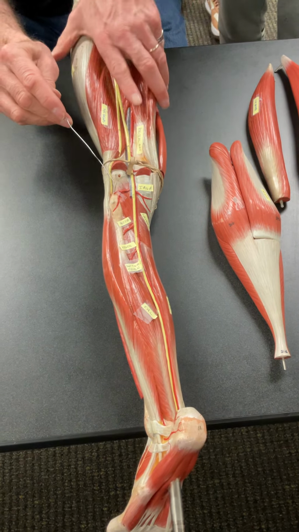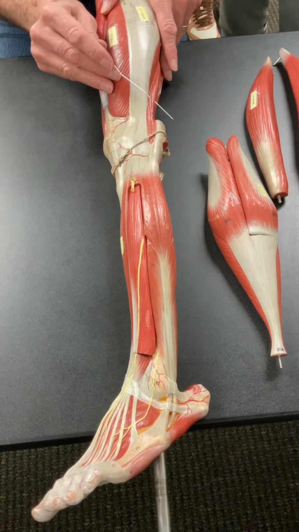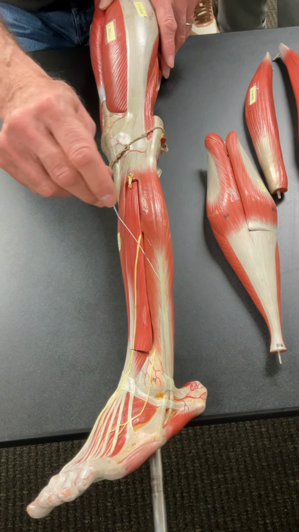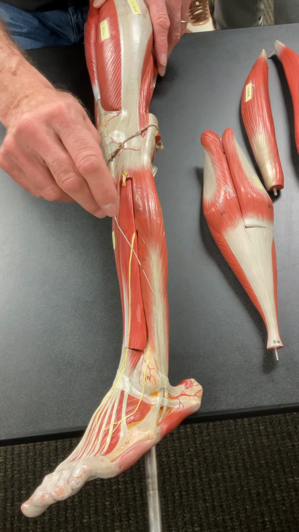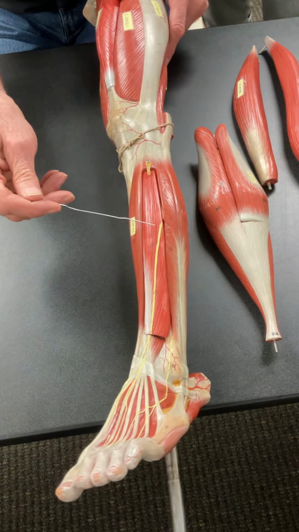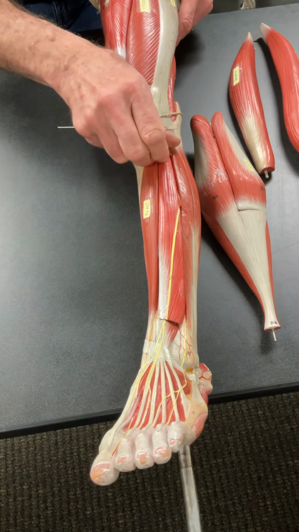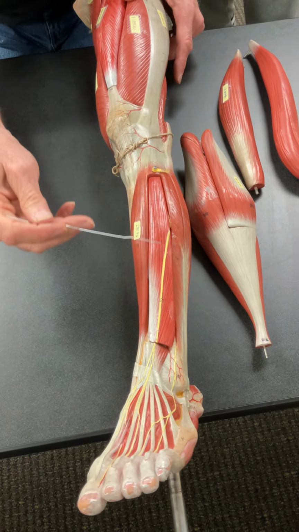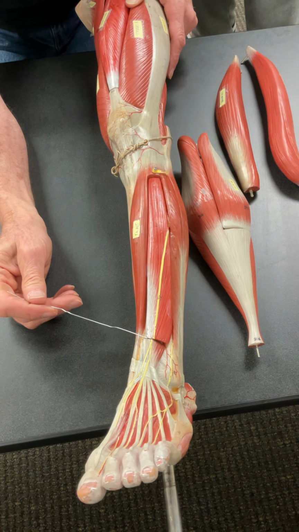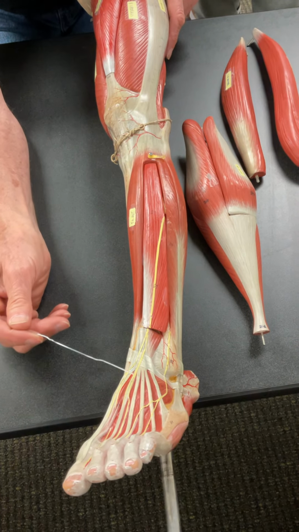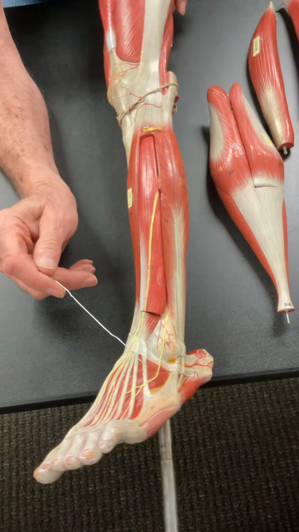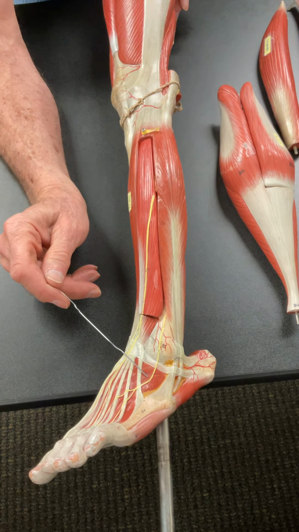The common fibular will come around the front. The superficial branch will innervate fibularis longus and fibularis brevis. And the deep branch, hold up before I get to deep branch, the superficial, I'll get to next week, is going to break off into medial dorsal cutaneous and intermediate dorsal cutaneous.